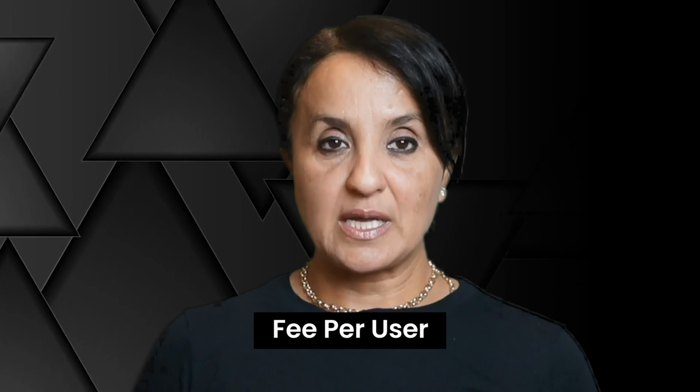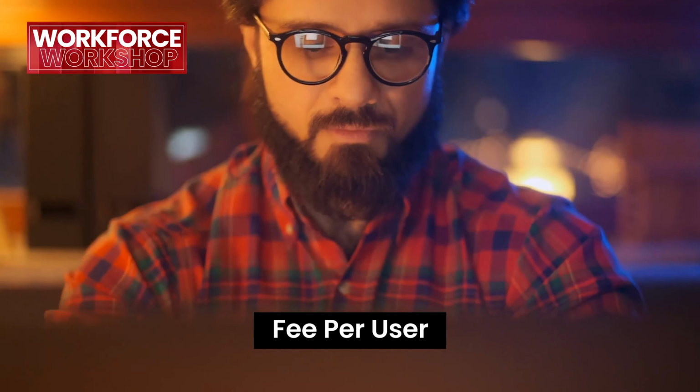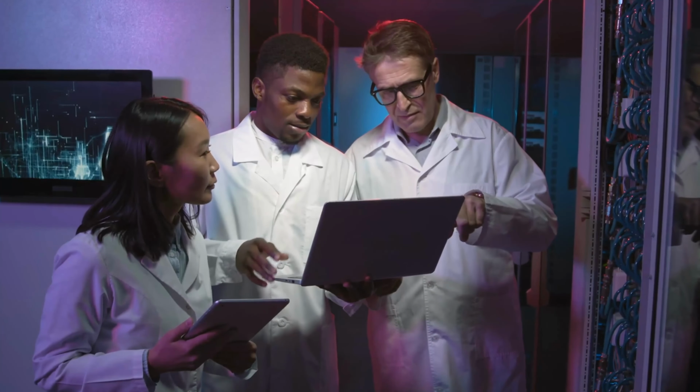Fee per user. Each user pays a flat monthly fee. Since individual users typically access both endpoints and servers, this pricing includes both.